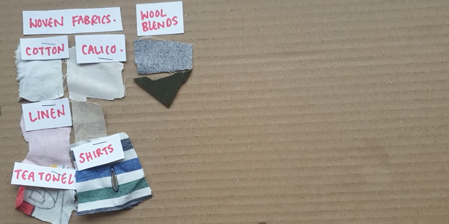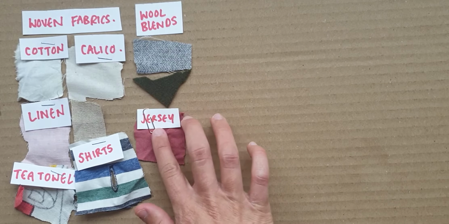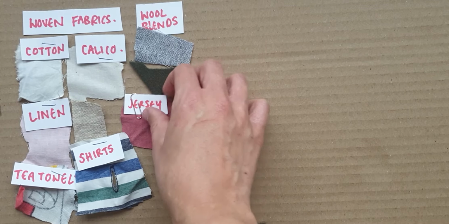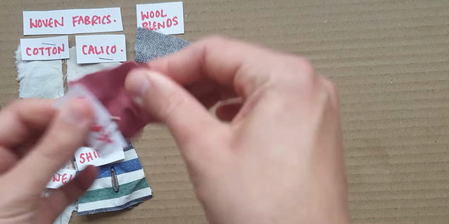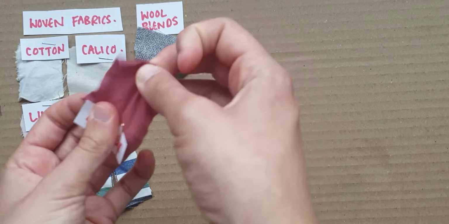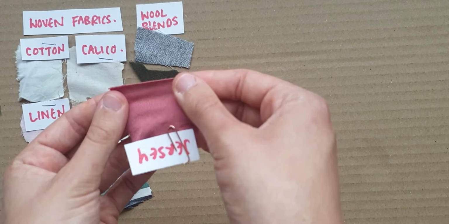Another type that you can use that's in a lot of clothing at the moment, mostly in t-shirts, is jersey fabric. This is from an old summer dress. This is very stretchy and flimsy and very, very lightweight, so this would be a bit difficult to use as a base fabric, I would say, for your panel.